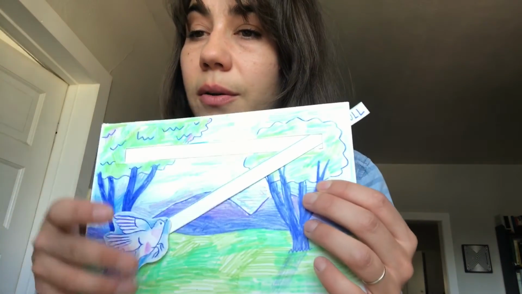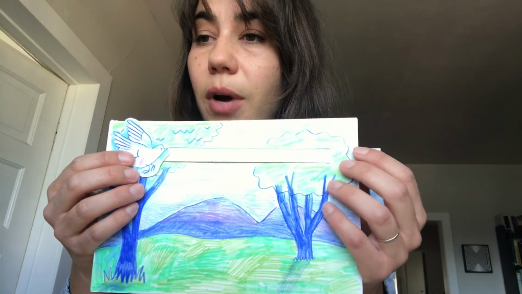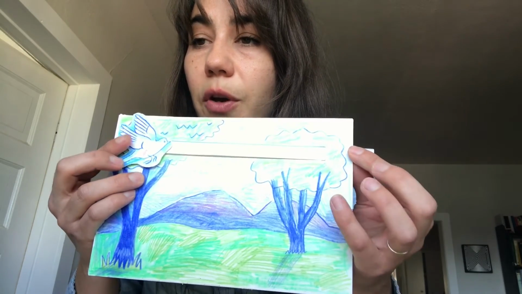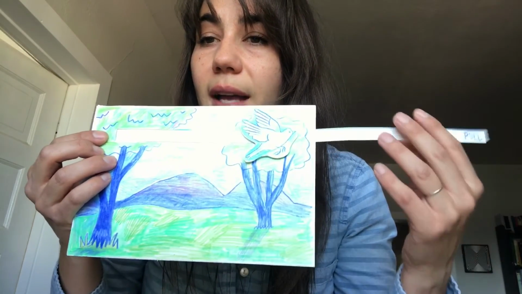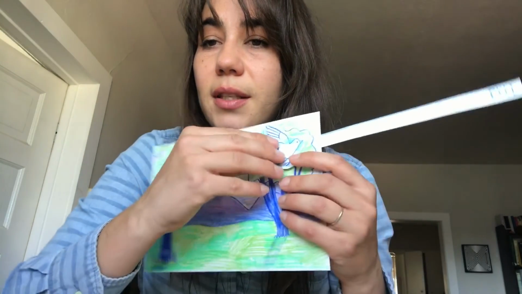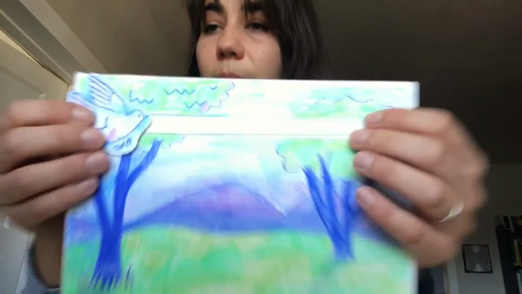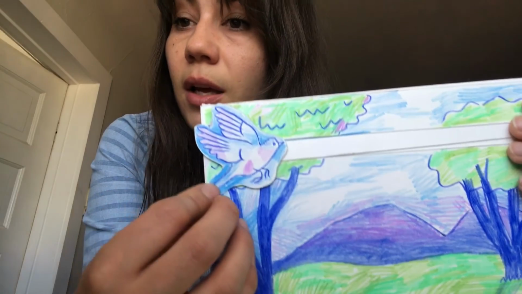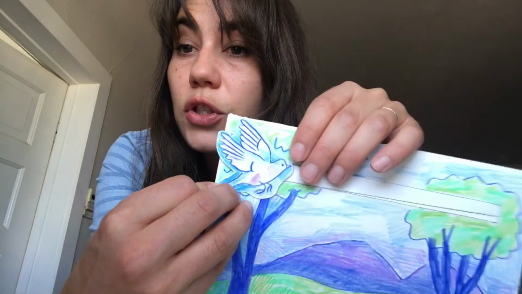Hello. So this week we're going to be making a little pop-up card mechanism, so that your animal can move across a scene. Now, we're going to be working on making animals and people in motion.